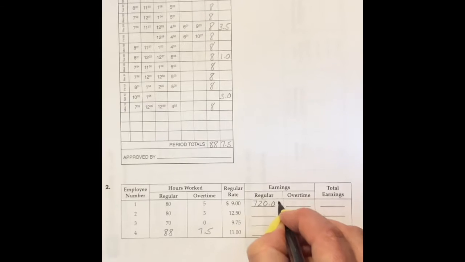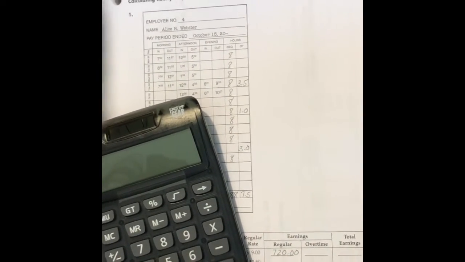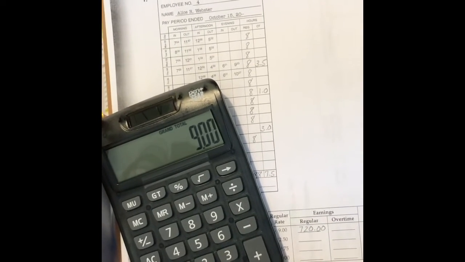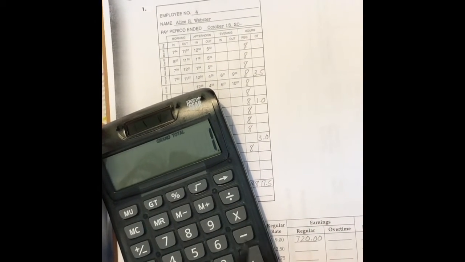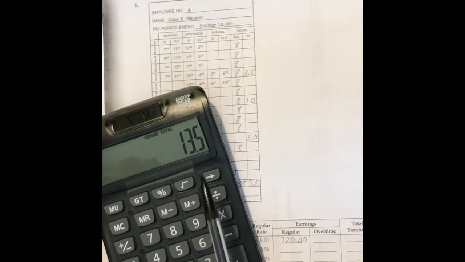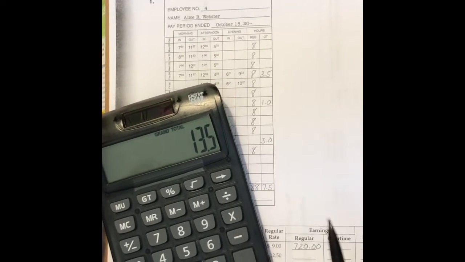$720. Overtime hours, they worked 5 overtime hours. If they are earning $9 for each regular hour, how much will they earn by working overtime? So we're going to take our calculator, and if they work $9 per hour times 1.5, that means that for overtime hours, they earn $13.50.